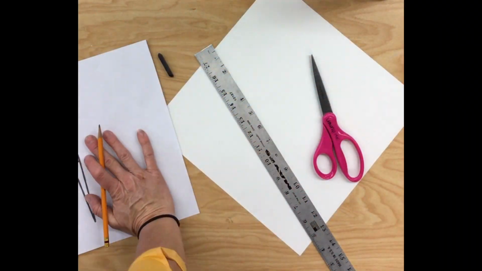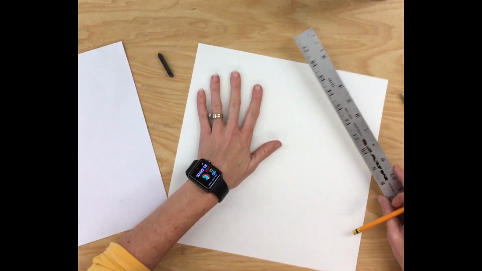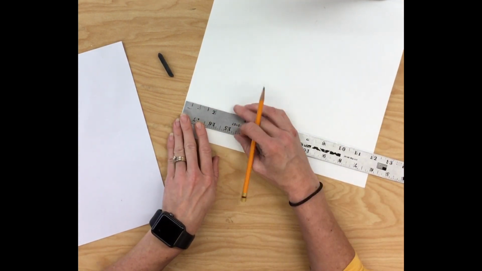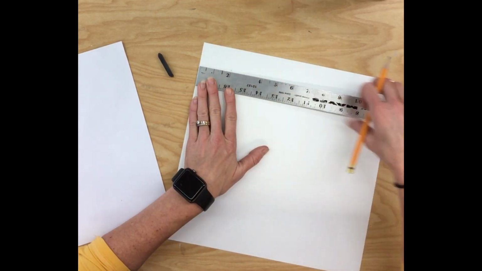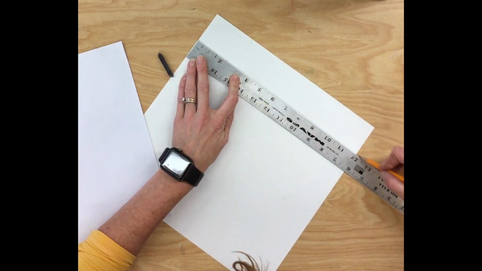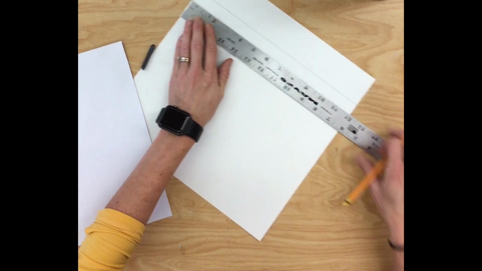To start out my story quilt, first I am going to create a sketch of how I want my story quilt square to look. First, I am creating my border using a ruler. You do not have to use a ruler. Your border could be wavy, it could be made up of multiple pieces, it can be anything you want it to be.